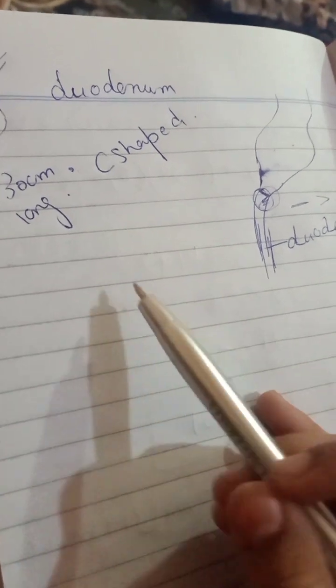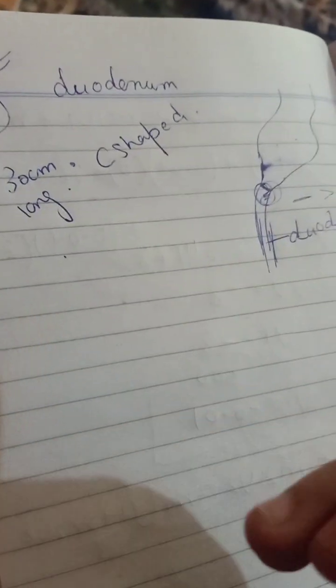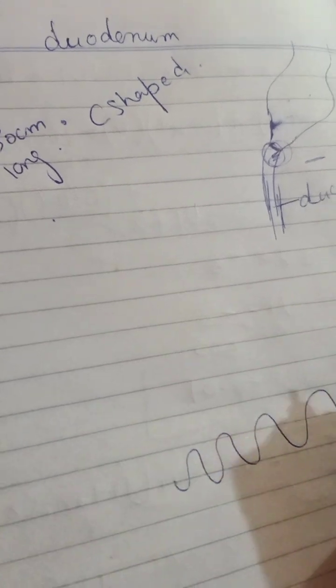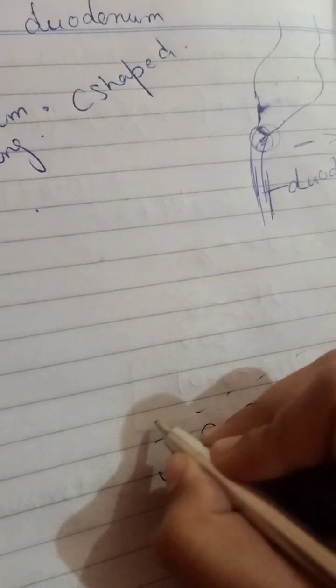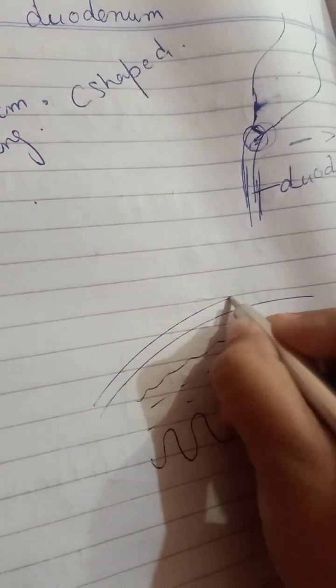Okay, so we are done with the brief introduction of the duodenum, but here we are discussing the detailed lecture with the layers and the cells of the duodenum. As you all know, we have 4 layers. First one is the mucosa, and this one is the submucosa, then the muscularis and then the serosa. These are the same layers which were in the stomach, but their cells are different.